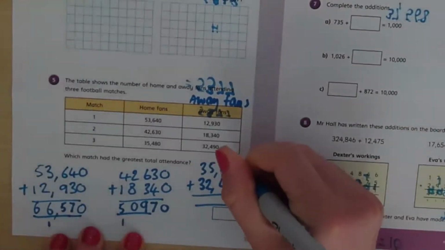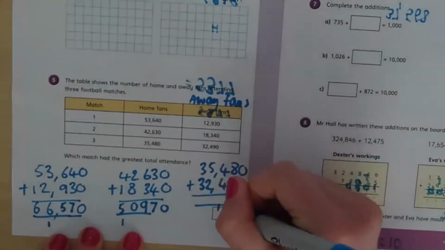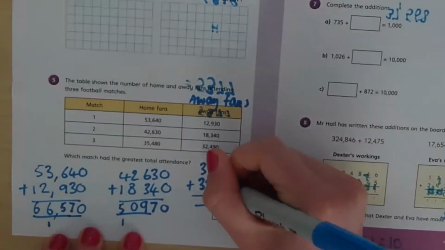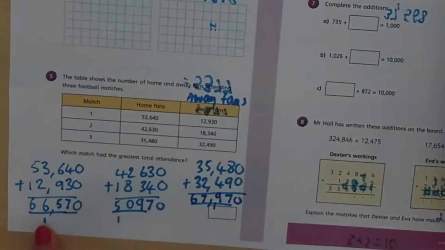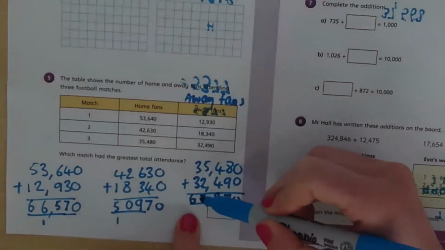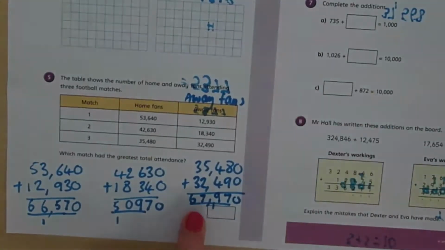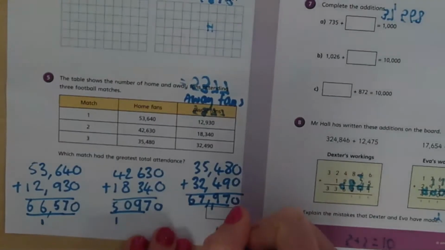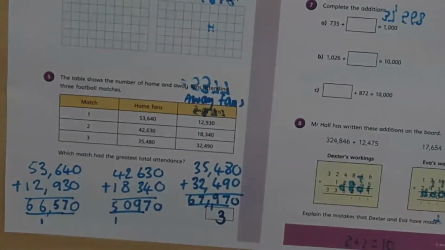And over here, so that one will be 7, carry my 1, 4 plus 4, that one will be 9. This one will be 7 and 6. So I now can look at each attendance and see that this is the biggest number, has the most in the thousands, and the 10,000, 67,000. This one had the total greatest attendance. So in my box here, I will put number 3. And there we go.